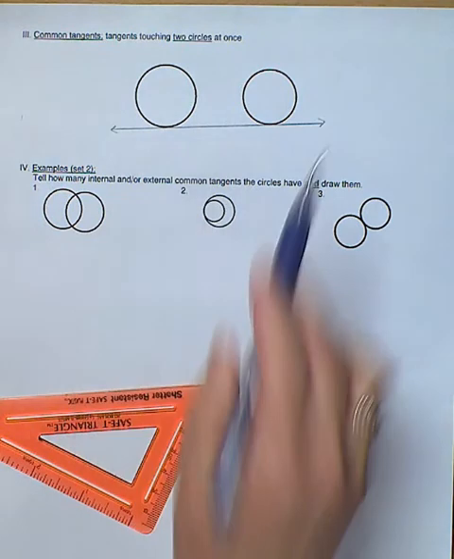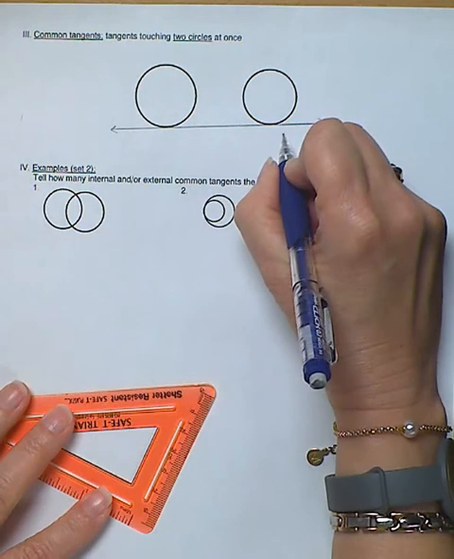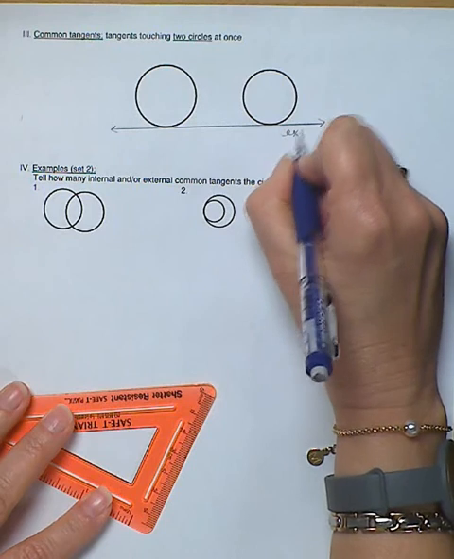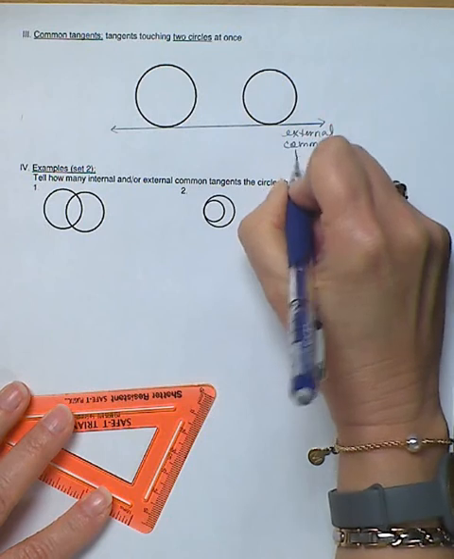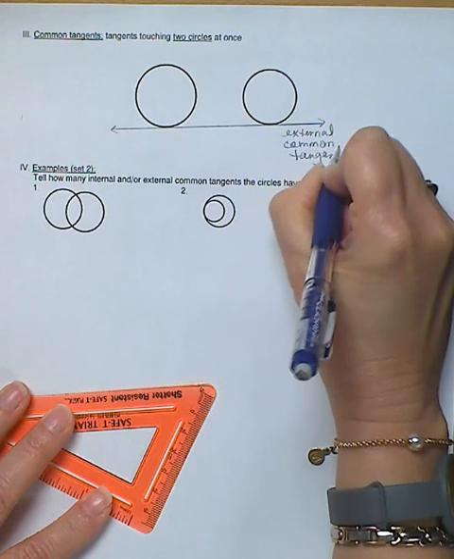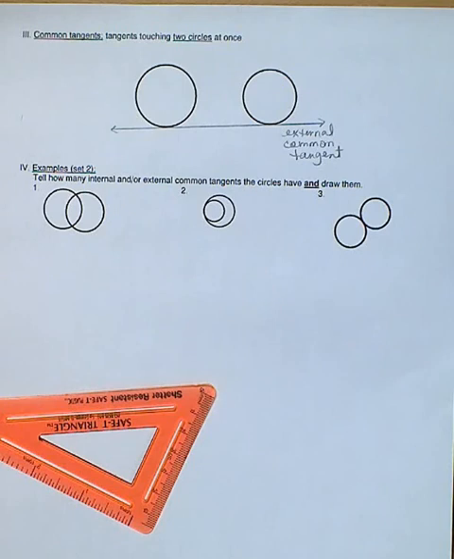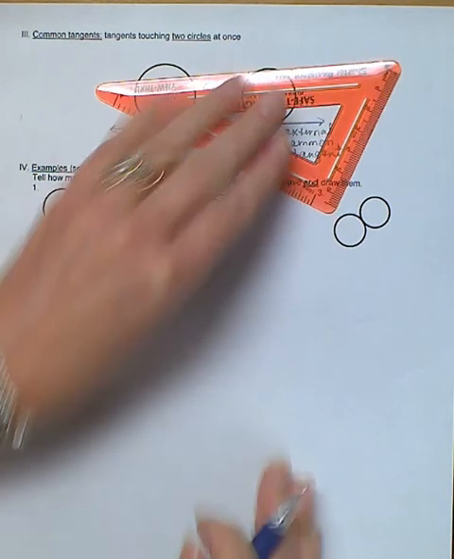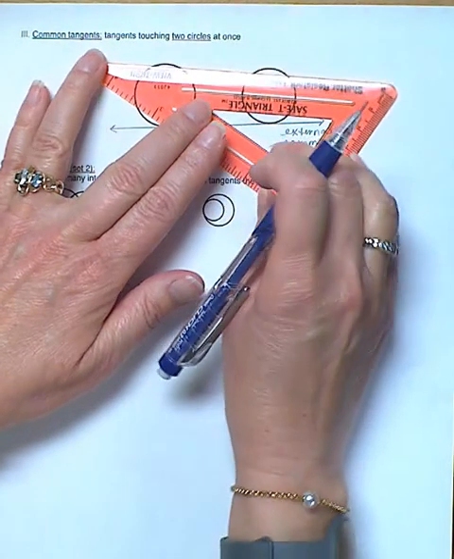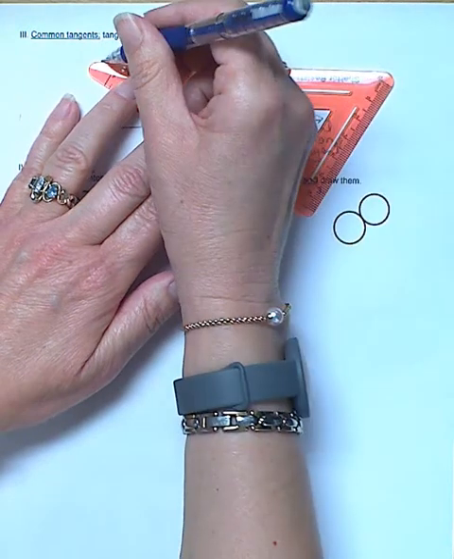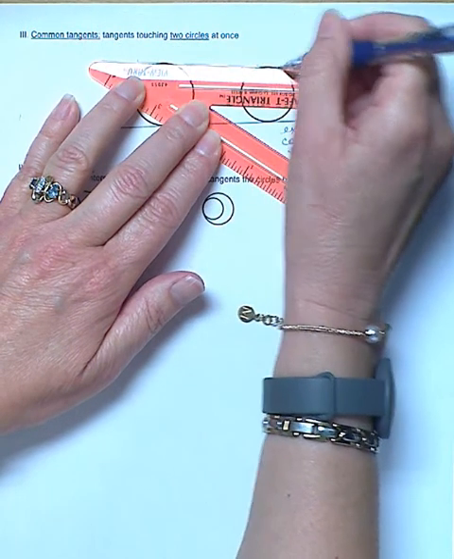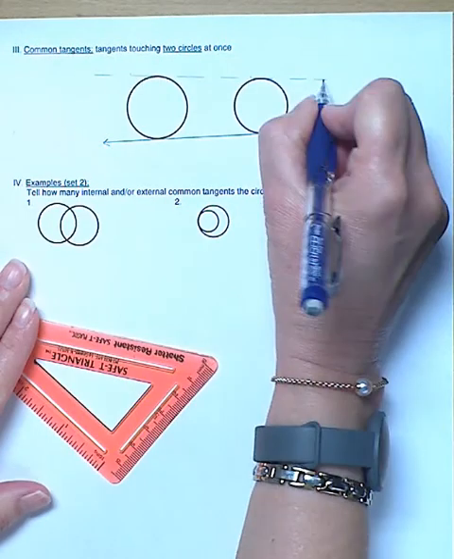So this is called an external common tangent. Do you see another external common tangent? Yes, you do. It would be up here at the top. Okay, this would be a common external tangent as well. And I'm just going to make it dashed so we focus on the one solid one for right now. Okay, so that's a common external tangent as well.